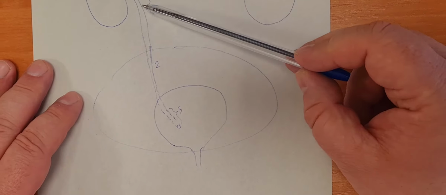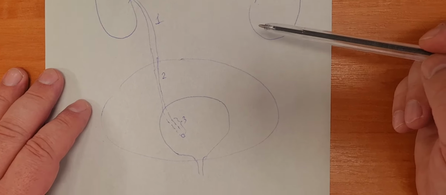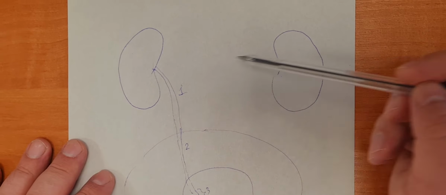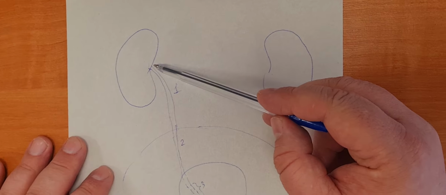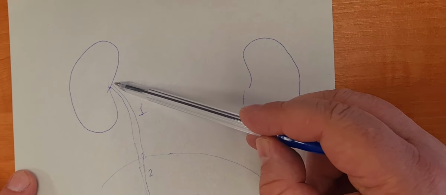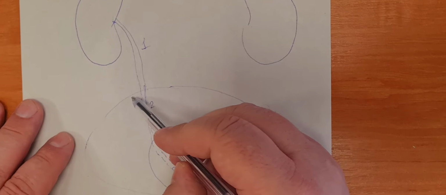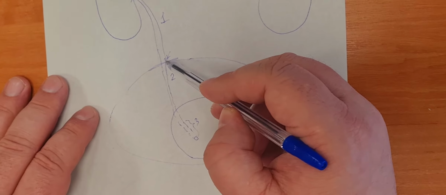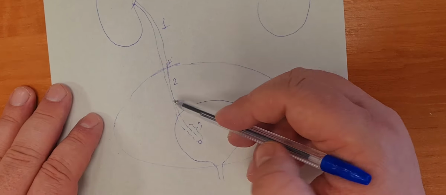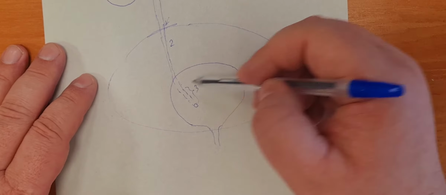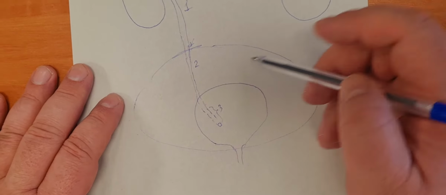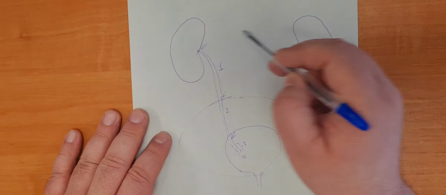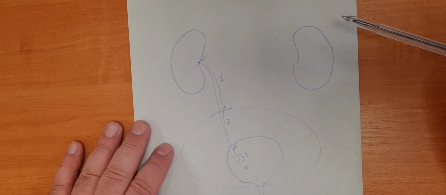Then the ureter has 3 flexures. First flexure in the beginning, flexura abdominalis. Second flexura marginalis in the place where the ureter is attached to linea terminalis. And the last flexure near the urinary bladder, that is flexura vesicalis. 3 flexures.